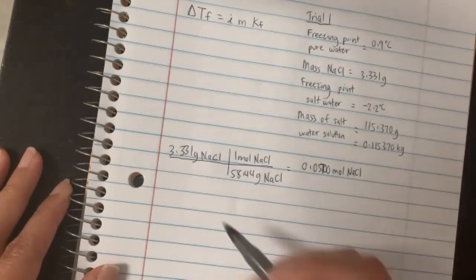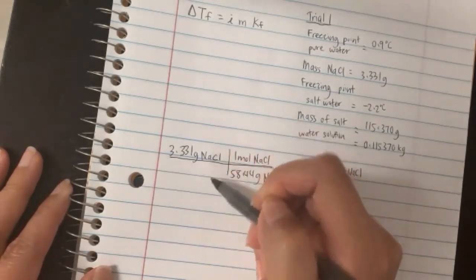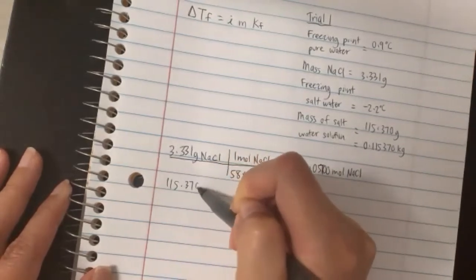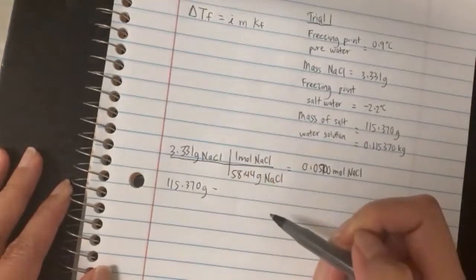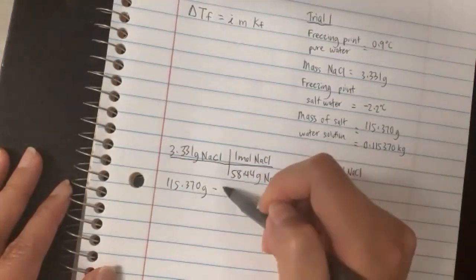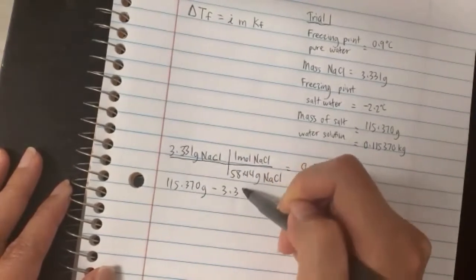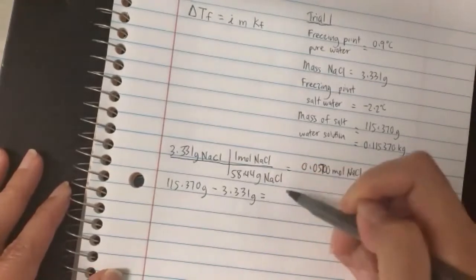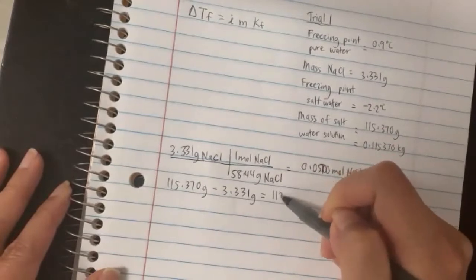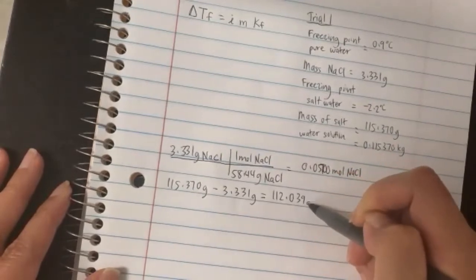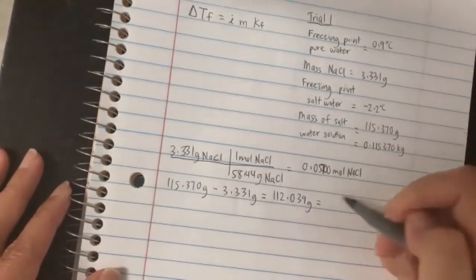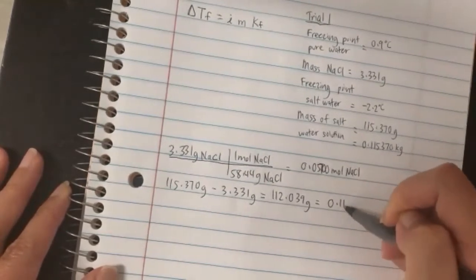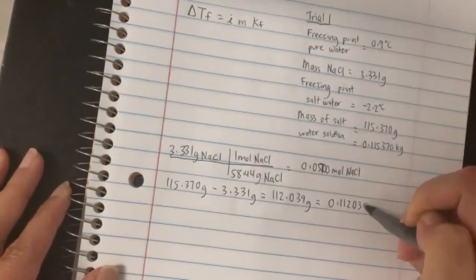An easy way to do this is simply take the grams, 115.370 grams. This is the salt water, and then we'll subtract the salt out, which is 3.331 grams. This will give me just the mass of the water, which is 112.039 grams. Convert this to kilograms, dividing by 1,000, we will get 0.112039 kilograms.